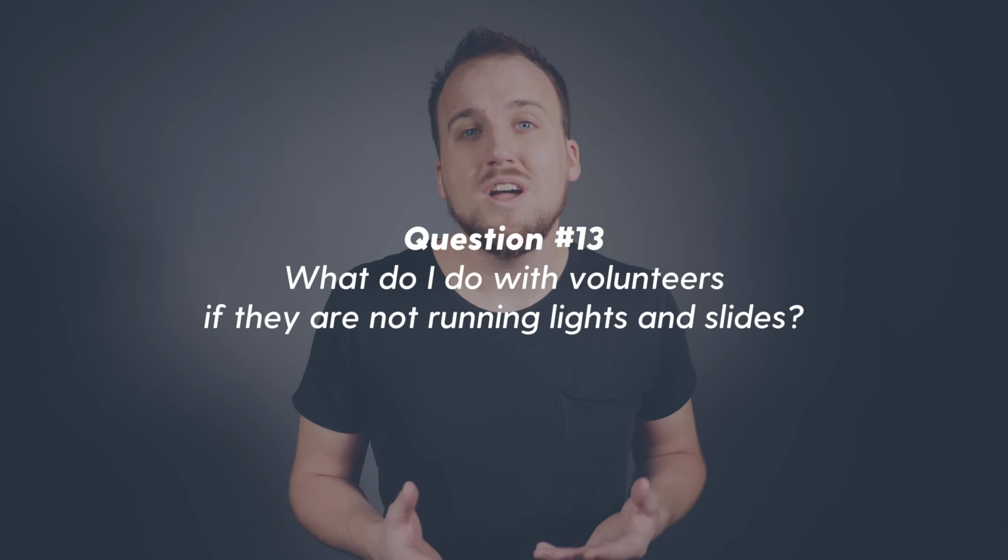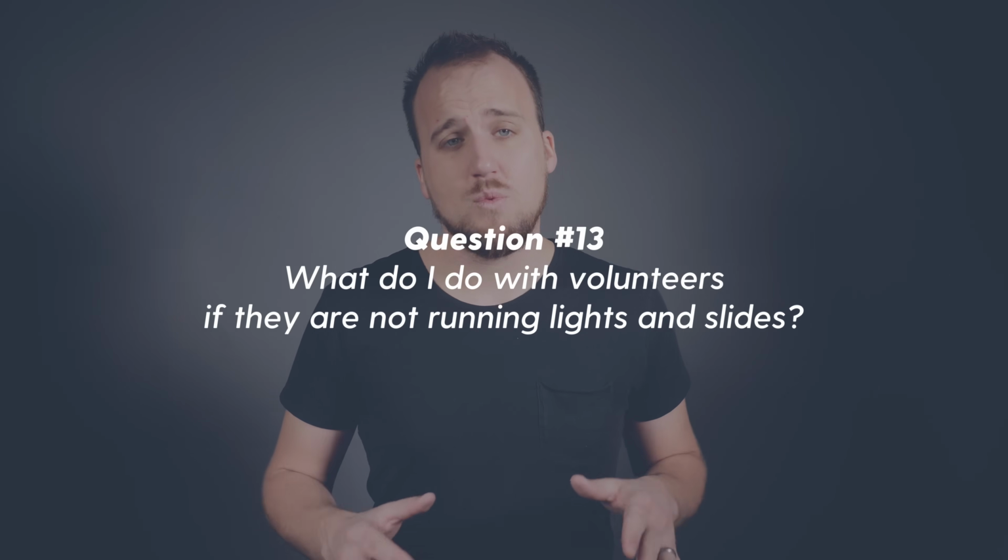Number 13, what do I do with volunteers if they are not running lights and slides? Be creative and find other ways for them to contribute to your church's worship ministry. I would recommend having someone still be present around your production gear to look over the lights and ProPresenter in case of a malfunction. They could have more of a service producer role, meaning they make sure other elements of the service are flowing smoothly and everybody's communicating together the proper way.